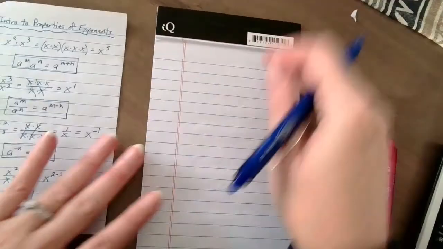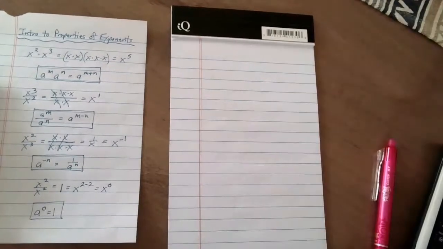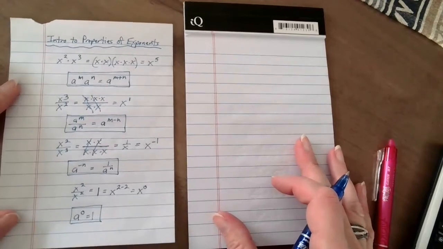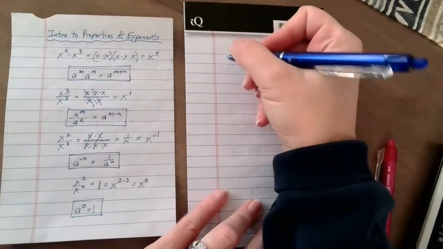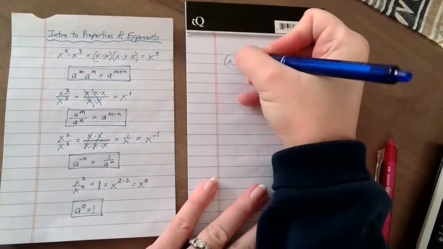There we go. All right, let's see, what's another property that we like? Ooh, I know, let's do this one. Okay, so next property up is going to be if I have x cubed squared.